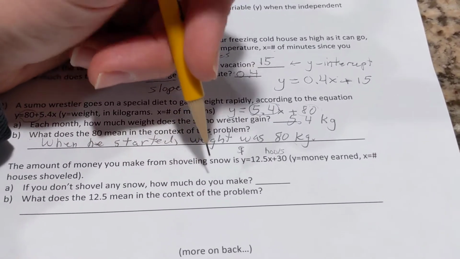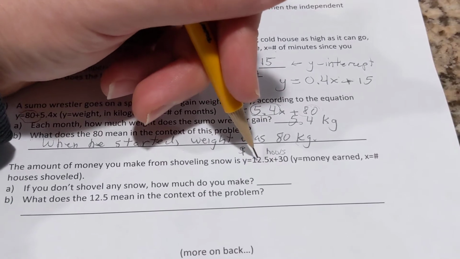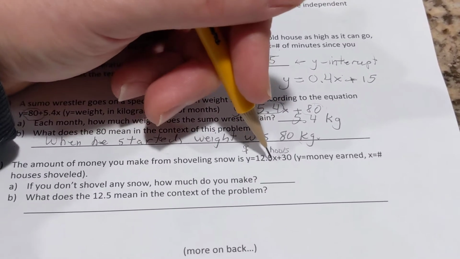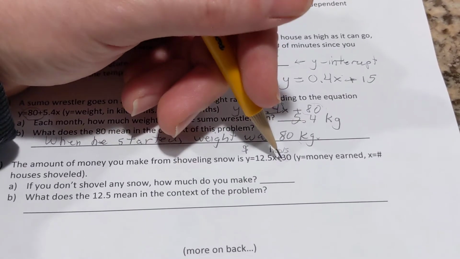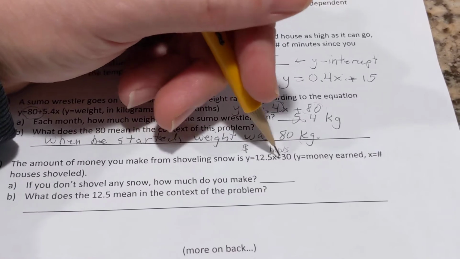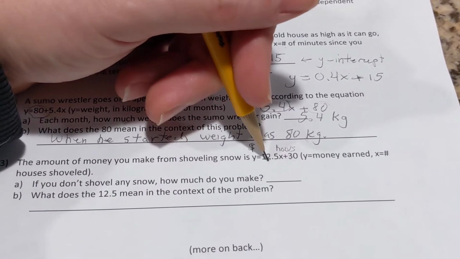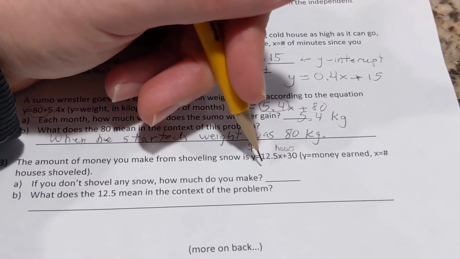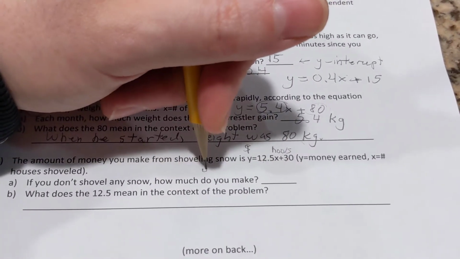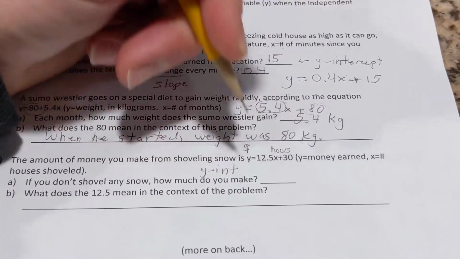That's talking about the starting value, because if you shovel 1 hour, you're going to make a certain amount of money, 2 hours, you're going to make a certain amount of money, etc., right? If we were to substitute in here, we'd go 12.5 times 2 plus 30 and get out that you make $50, okay? So this is going to be your starting value. This is going to be your y-intercept, all right?